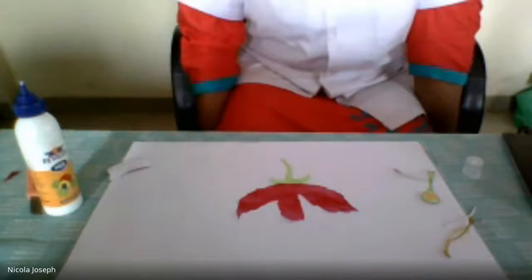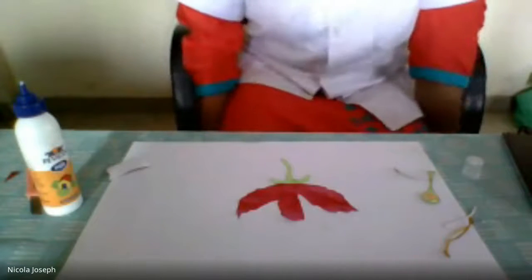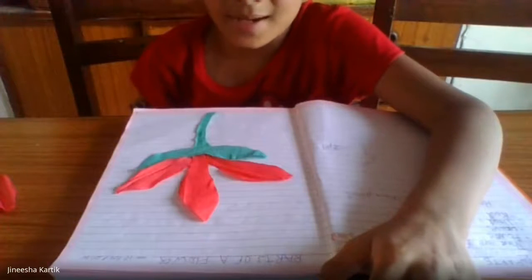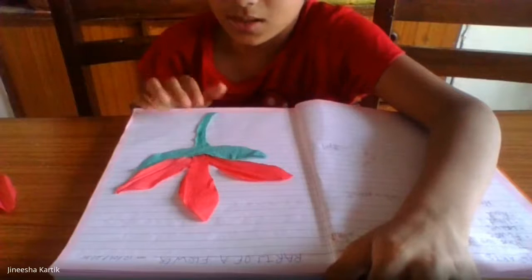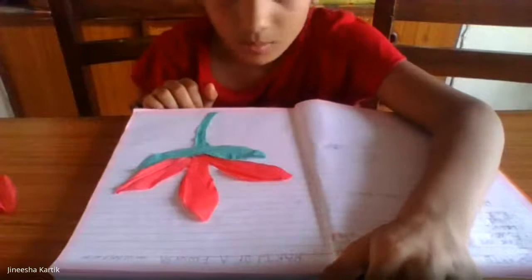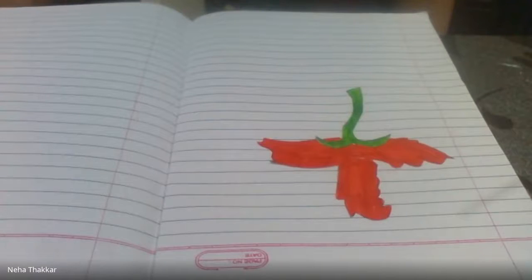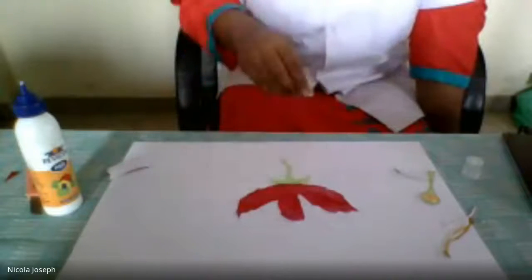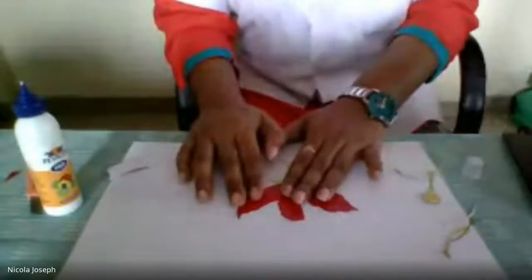Yes. Yes, Janisha. Okay. What about Zanisha? Ma'am, No, Janisha. Yes, Janisha, what happened? I had colored paper, so I just cut with colored paper. Yes, no problem. Ma'am, I also did. Okay, but have you pasted your sepal, Zanisha? Yes, ma'am. Okay, now I can see it.